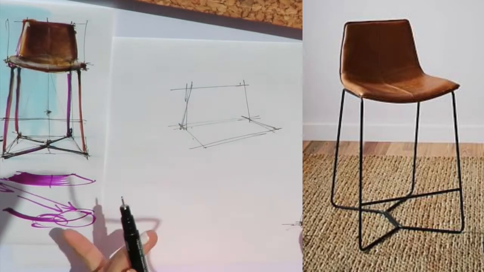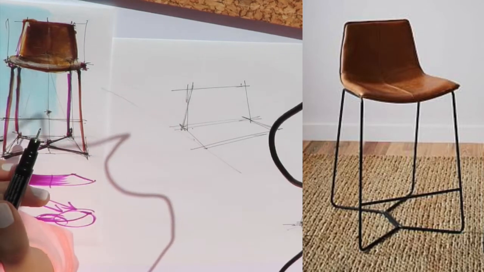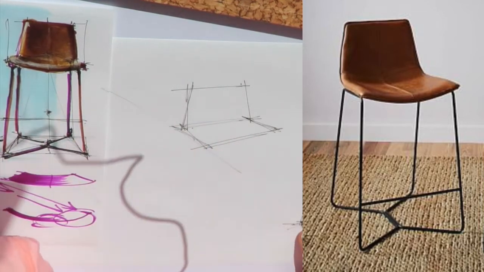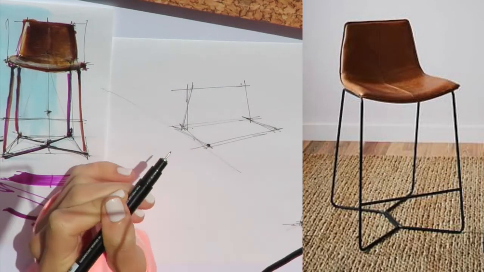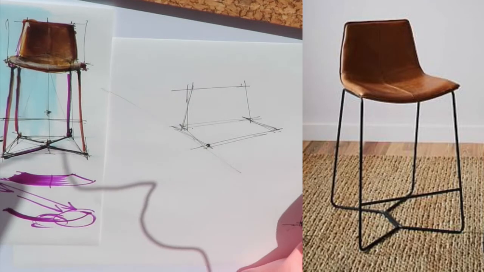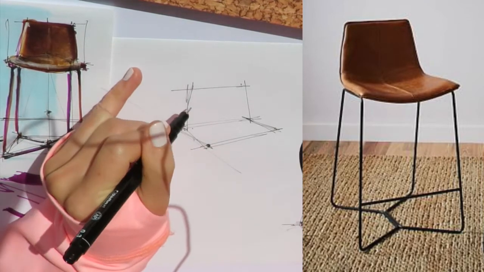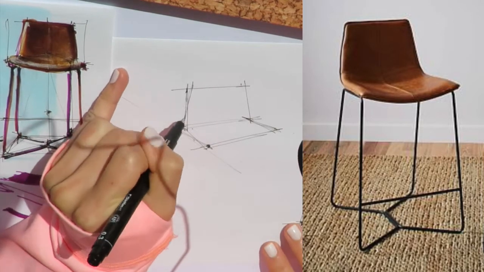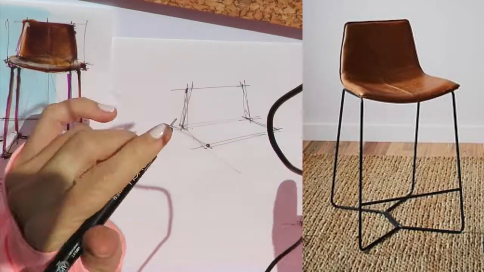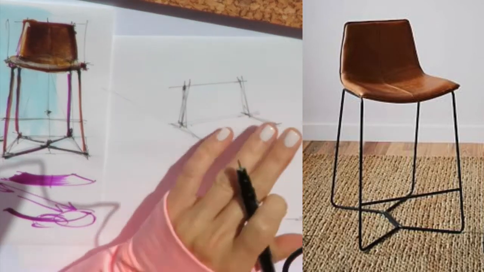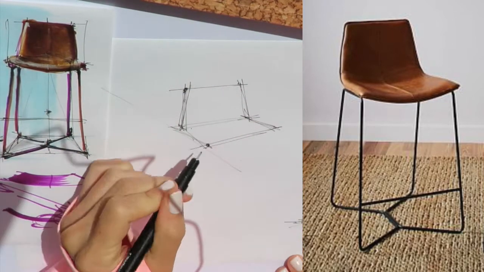So these 3 lines will connect in the vanishing point to the right, and these 2 will connect in the vanishing point to the left. So basically we should keep in mind 2 vanishing points, and all the lines in our drawing should go to one of these 2 vanishing points. Well, the back of the chair just becomes a little bit more narrow to the top. That's why I'm drawing these lines in such a way.